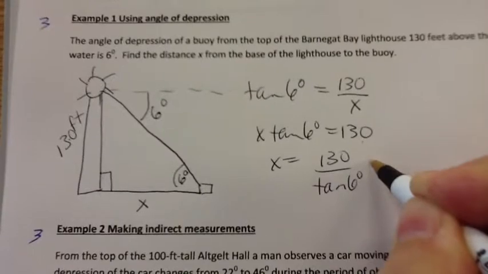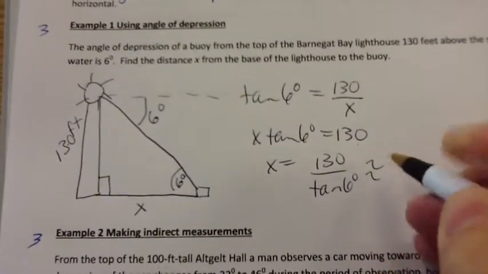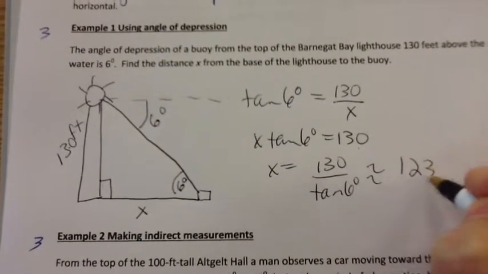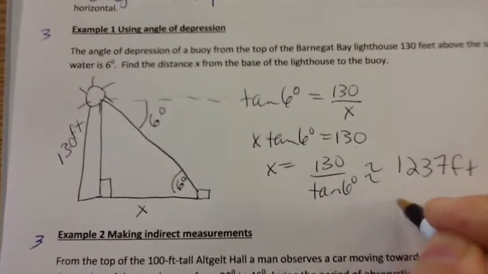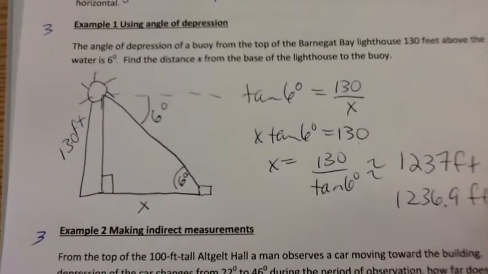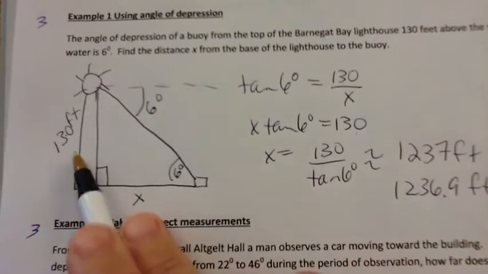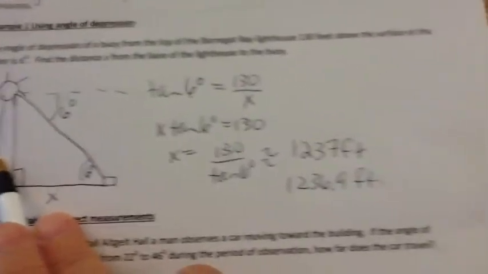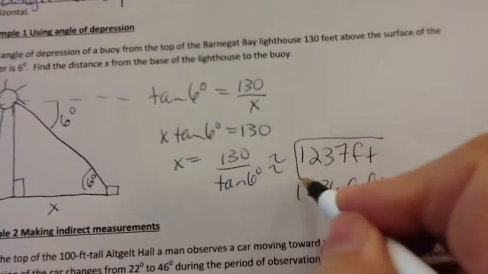When I do that, I get an approximate answer of 1,237 feet. It ends up being 1236.9 something, but because we are looking at only 130 feet over here, we'll just approximate it to this answer.